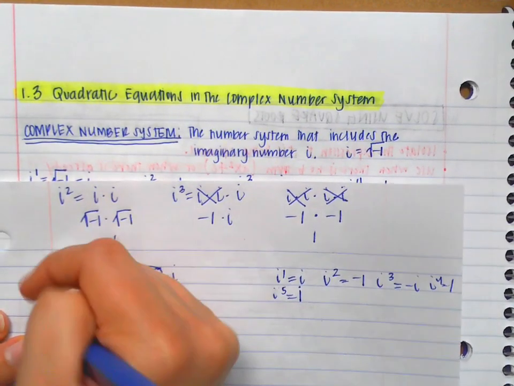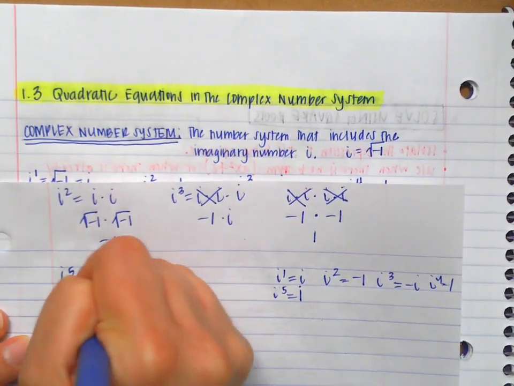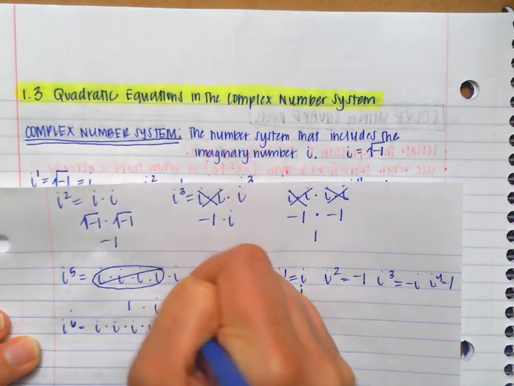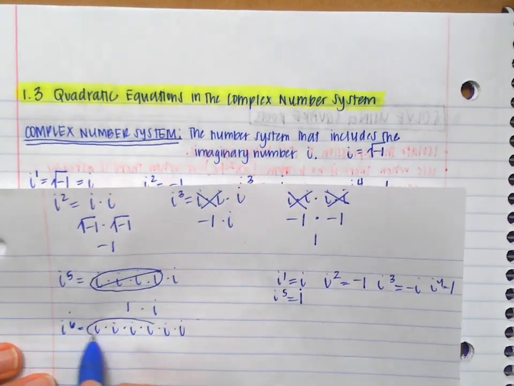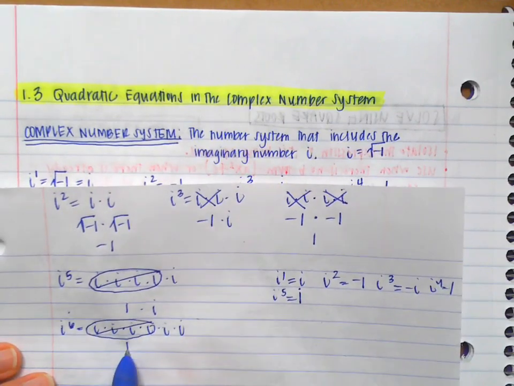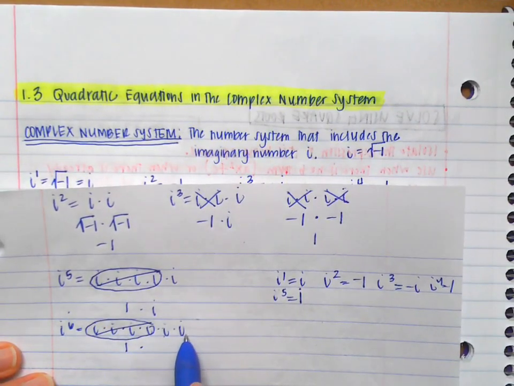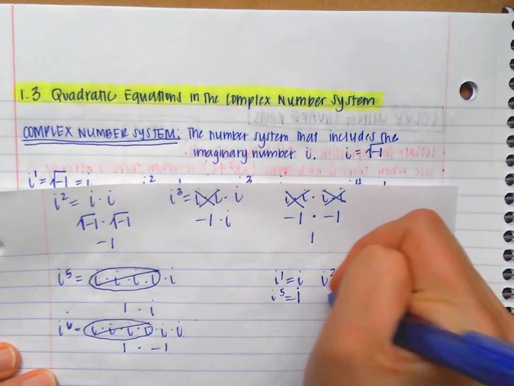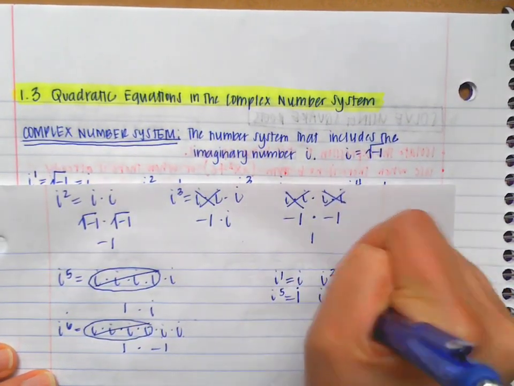i to the 6th, so that would be i times i times i, 6 times. Well, we know 4 of those i's come out to be 1. And then we know i times i, which is i squared, is negative 1. So 1 times negative 1 is negative 1.